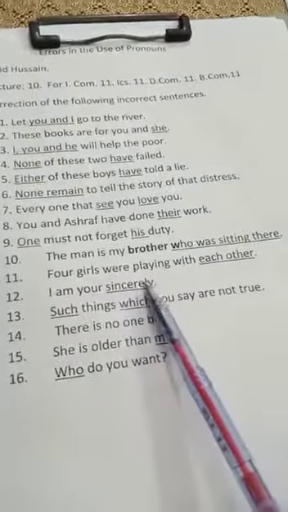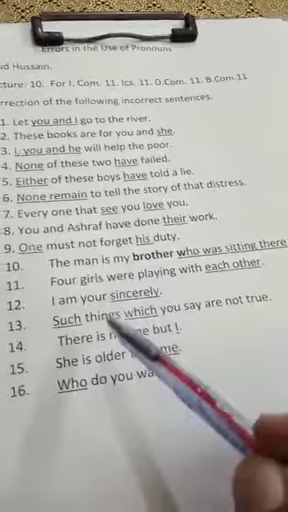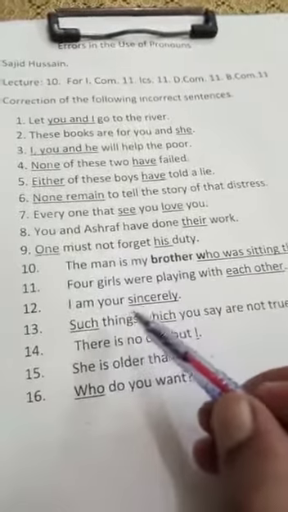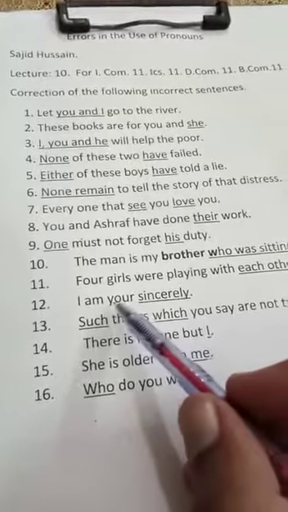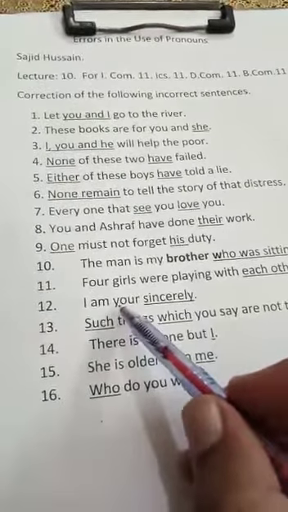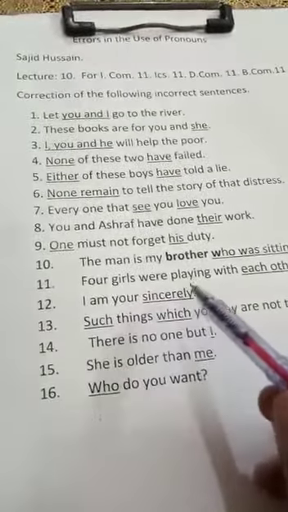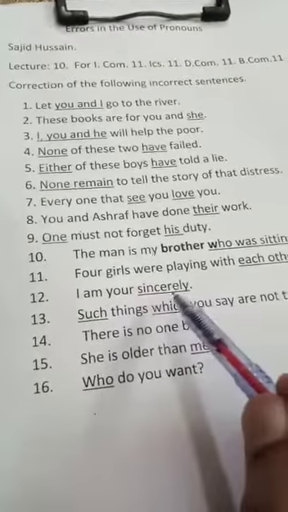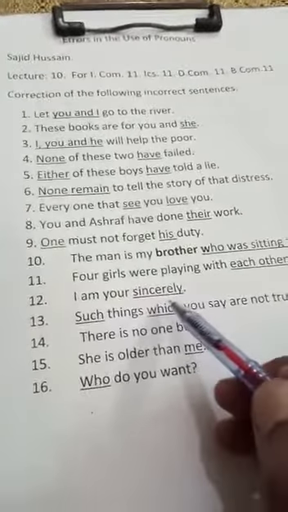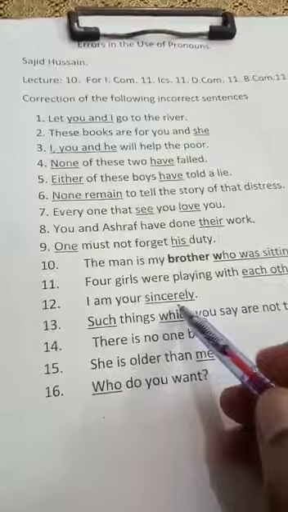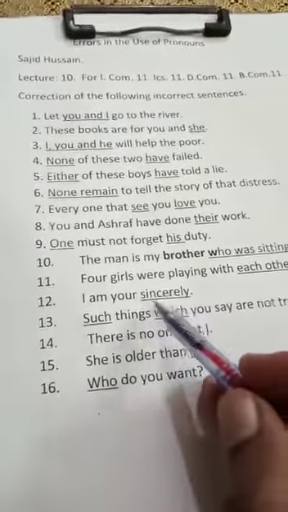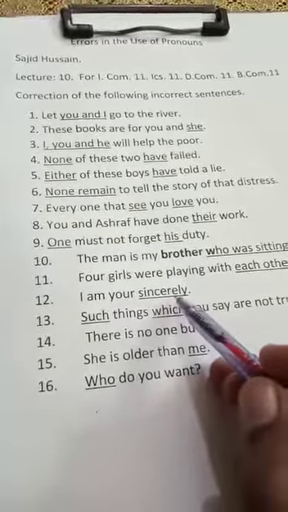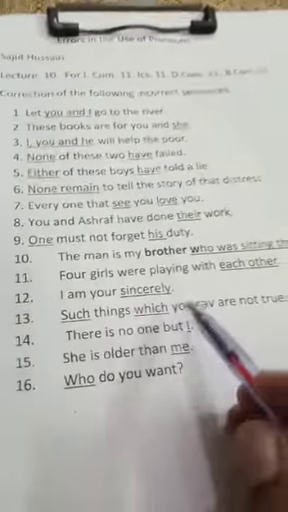I am yours sincerely. Sincerely is an adverb. So the possessive case yours would carry proper sense here. You might have experience of using the pronoun yours and the adverb sincerely while writing applications.